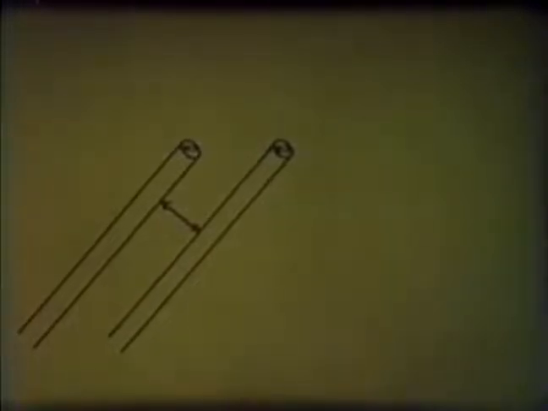The length of the line, however, does not affect the characteristic impedance. If a line is doubled in length, both the distributed inductance and capacitance will increase accordingly. But as seen in the formula, the ratio between them will remain unchanged. Hence, the impedance will remain the same for any length of the line.